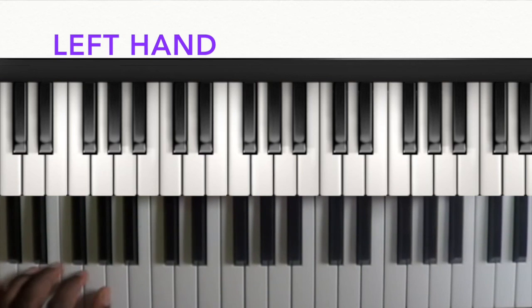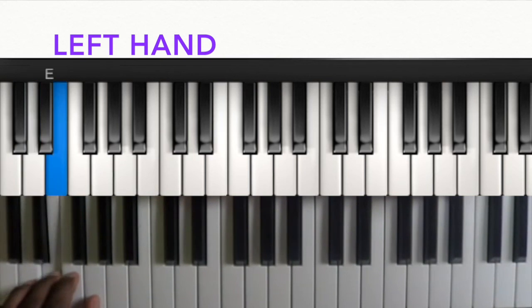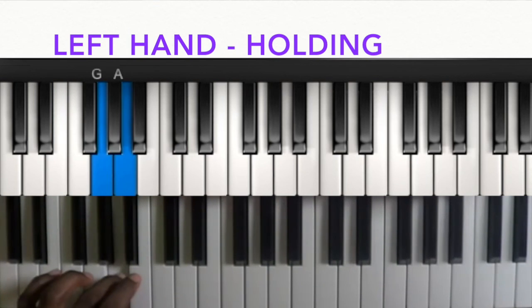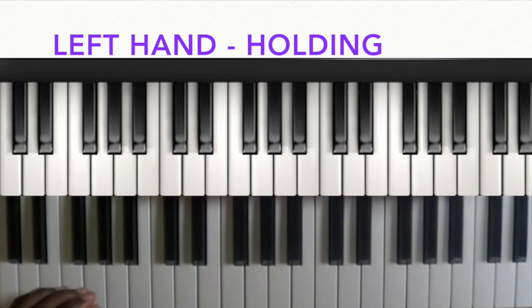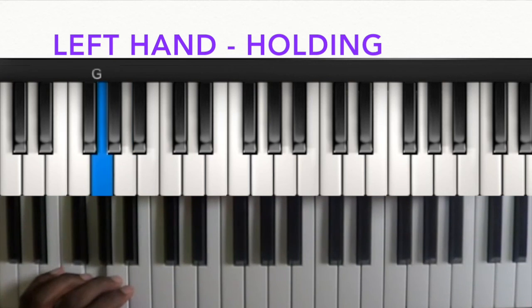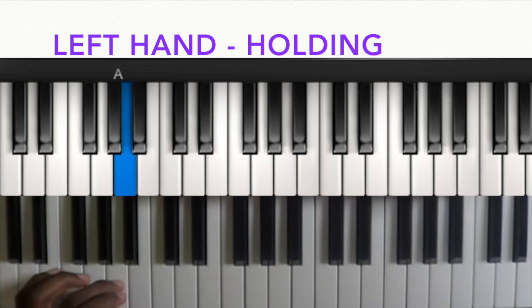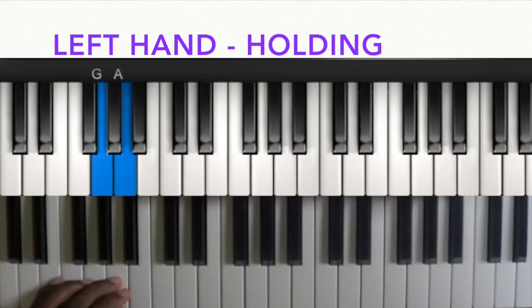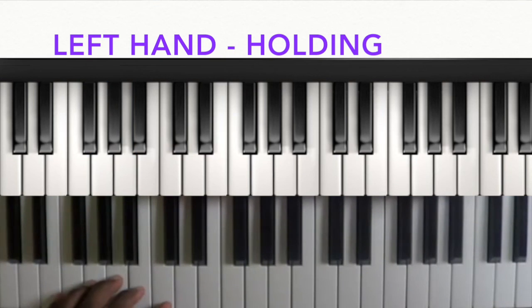The left hand is very similar, but opposite, as we spoke about the mirror effect. That would be your first crossing: thumb on G and middle on A. So you'd hold these for 5 minutes. Right? The next one would be when you get up here to the D.